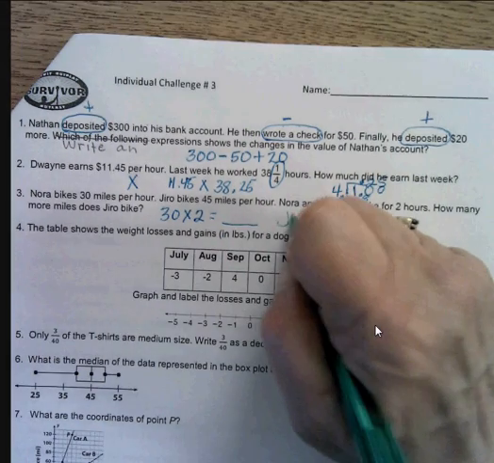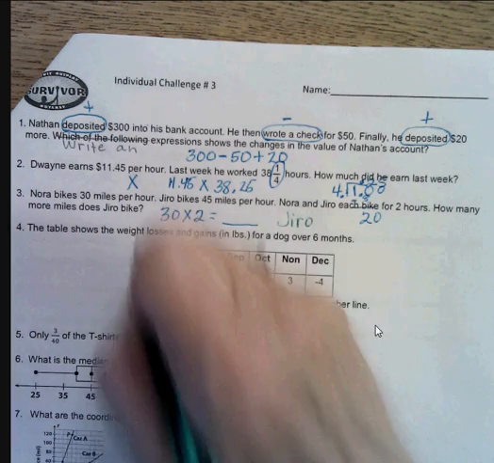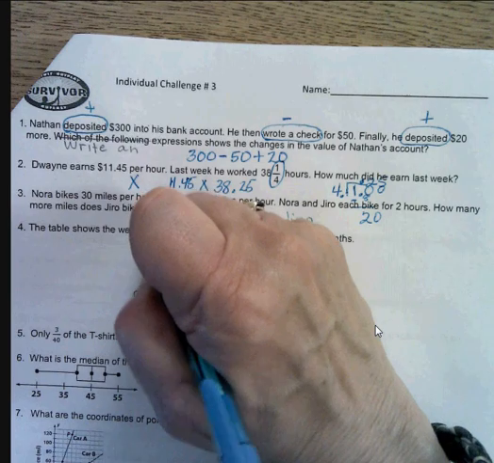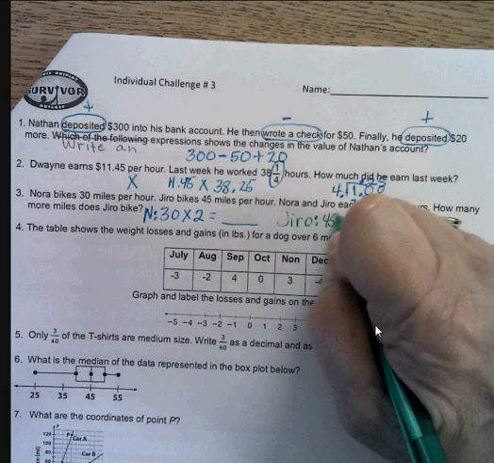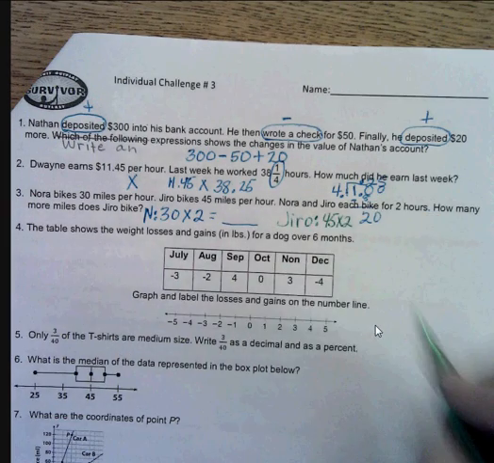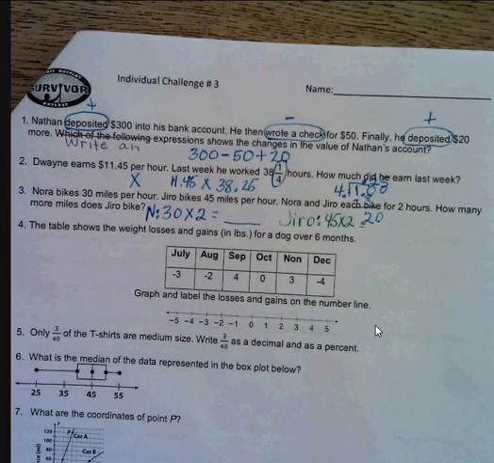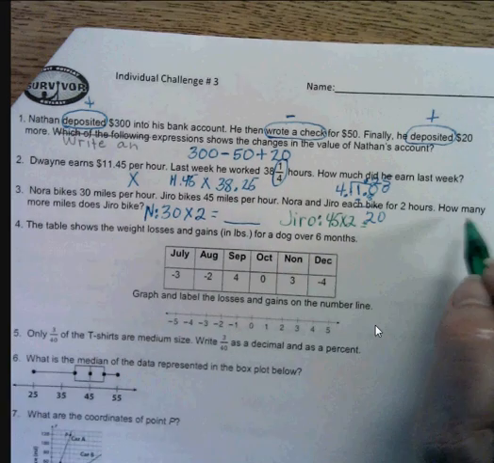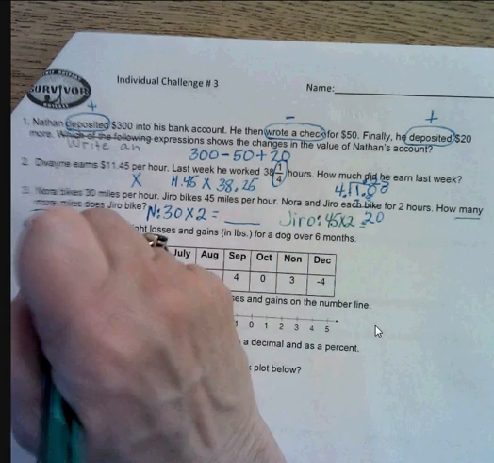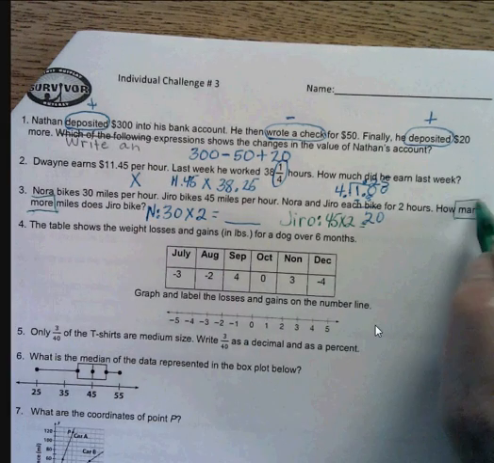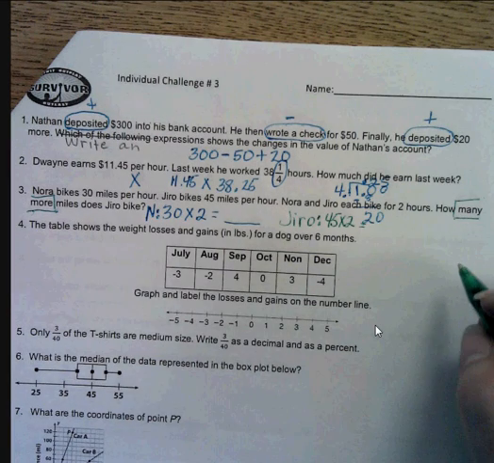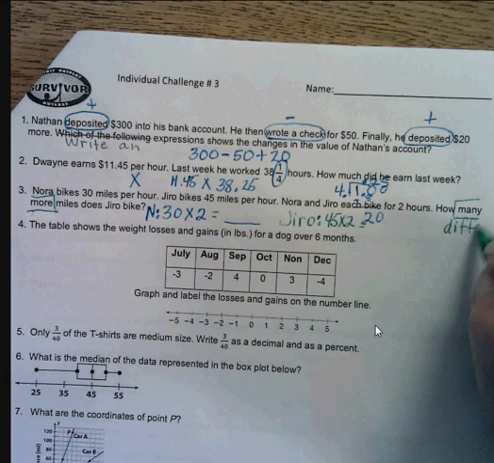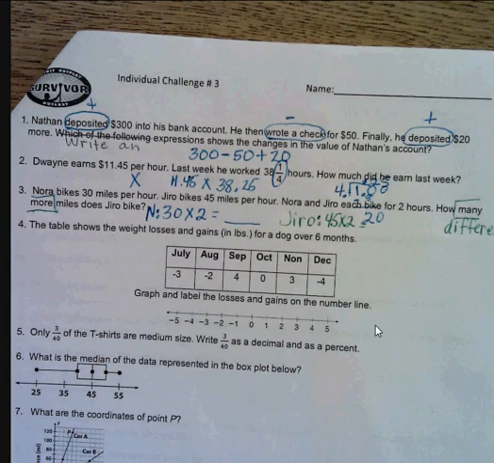And then Eero. Okay, so let's go back and that's for Nora. And Eero, what was his speed? 45 miles per hour for 2 hours. Okay, find the total mileage. And then the question is how many more? Okay, that's key. What are you going to do? You're going to add those 2 or subtract them? Correct. Okay, you have to find the difference. All right, good luck with that final problem.